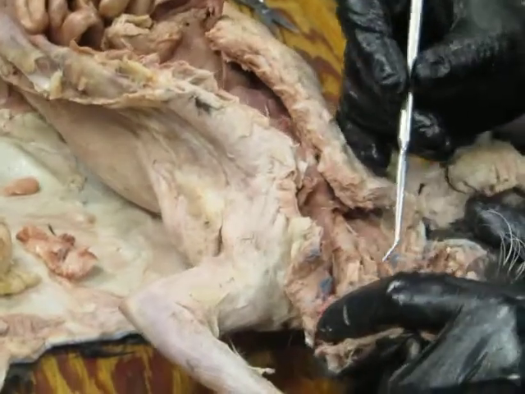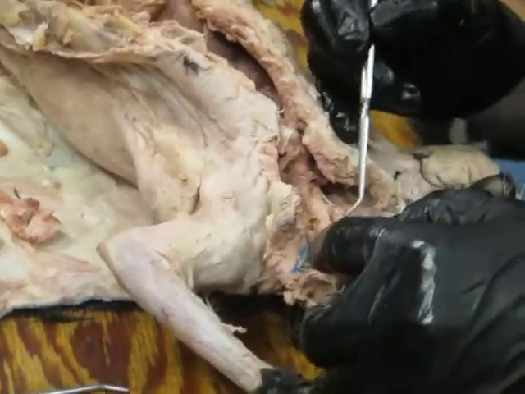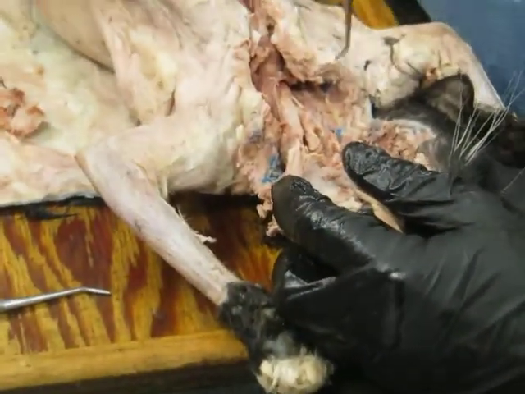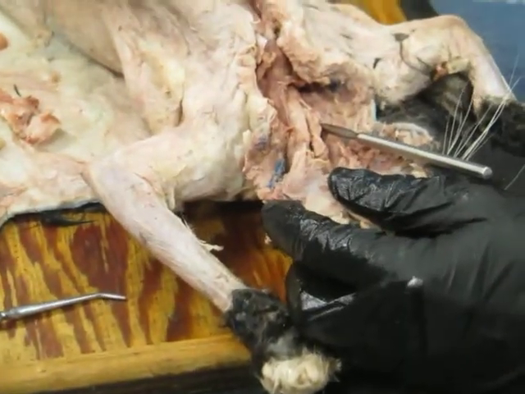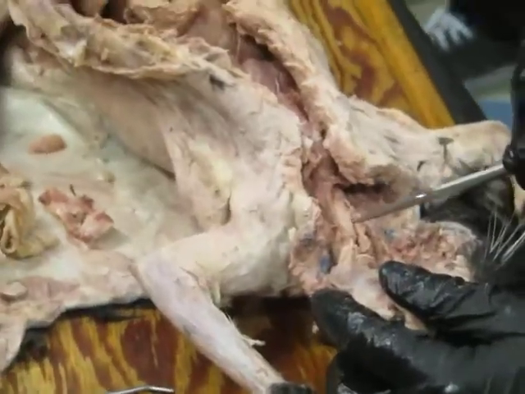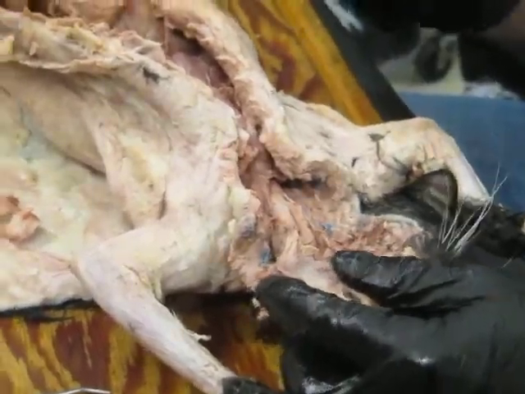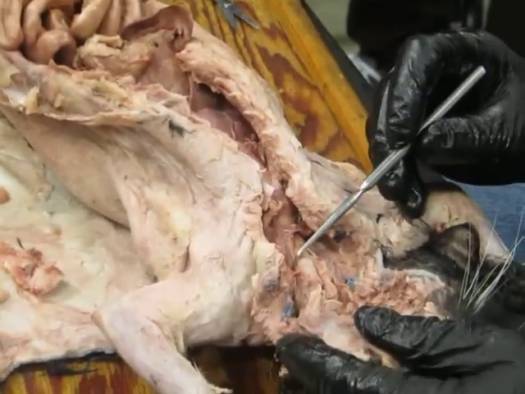Okay, so then if we look here at the back, what you'll see is there's basically two tubes running down the neck. This is one that's going to run down to the stomach, where I've got the probe here. So that would be the esophagus. And this would be then one running down to the lungs. Trachea. Yep, exactly. And notice that the esophagus is dorsal to the trachea.